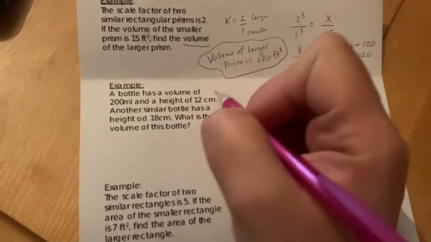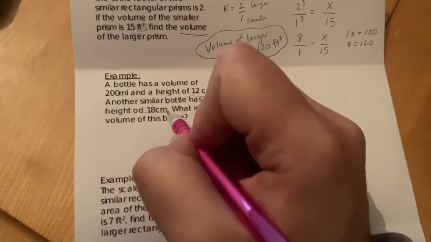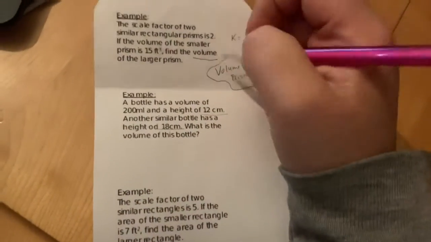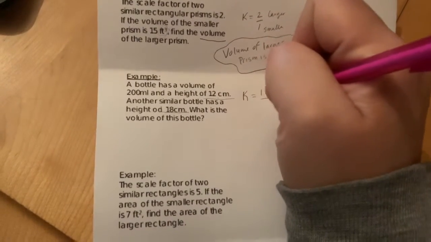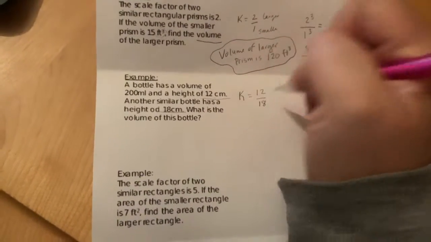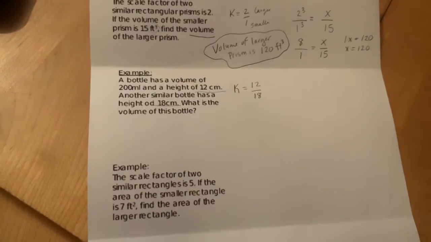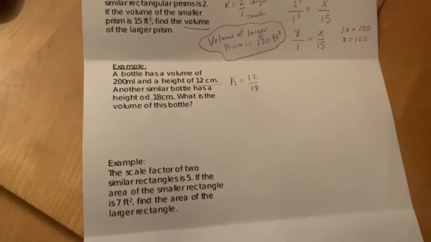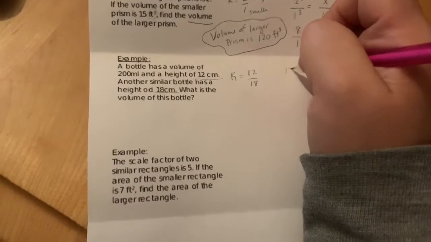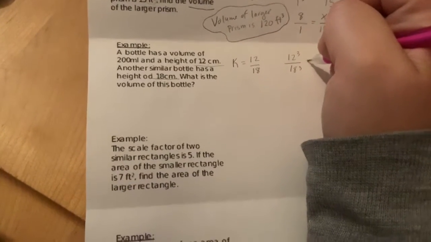So notice we were given the height for one and the height for the other. So we're going to get our scale factor from there. Our scale factor K is going to equal 12 over 18. Now you could make yours 18 over 12 if you want to. I just chose to do it in that order. But since I'm looking for volume, I'm going to have to cube these numbers in order to use them in a proportion. So I'm going to do 12 to the third power over 18 to the third power equals, and then let's fill in what I know.